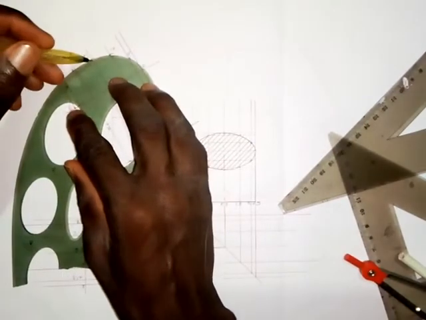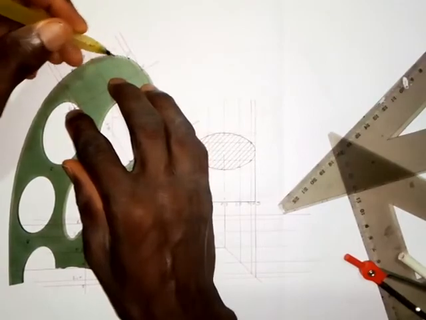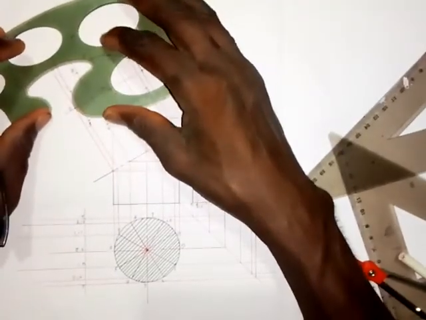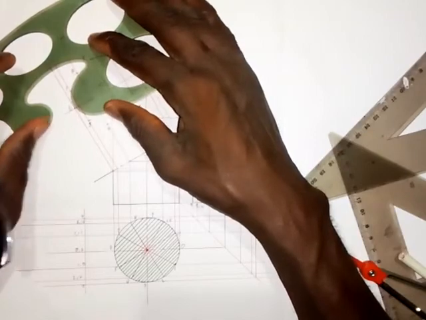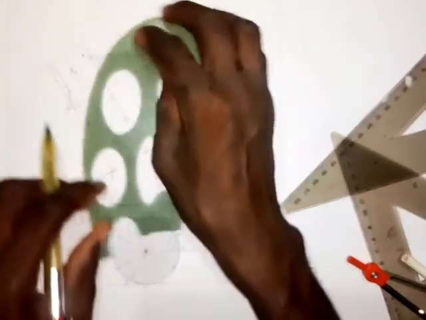You have to be careful when you are joining the points together with the use of a French curve, so that you can produce the right curve. That's why I'm being careful here, so that I can have a perfect curve here.